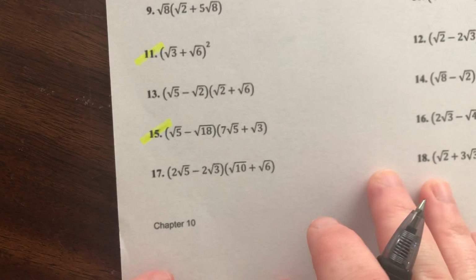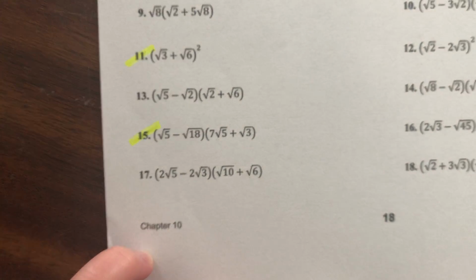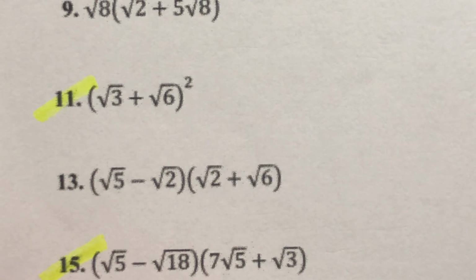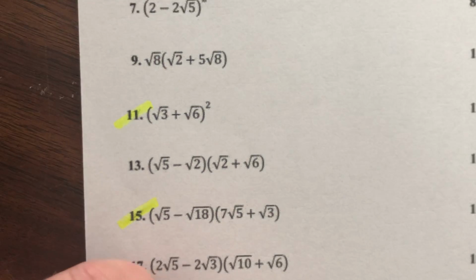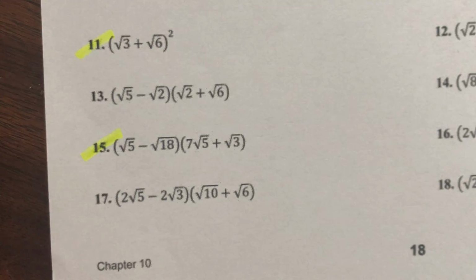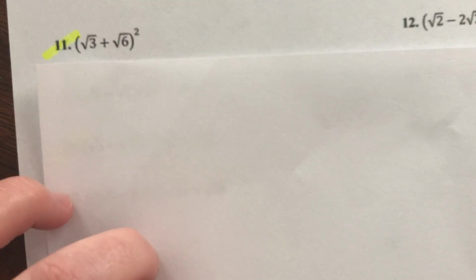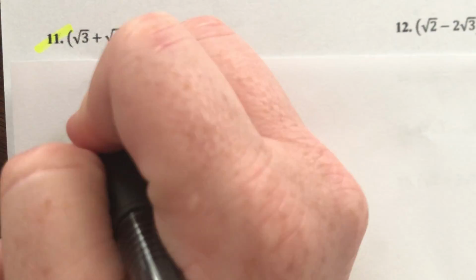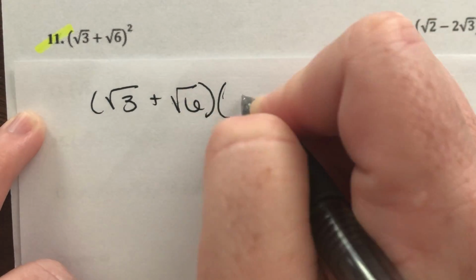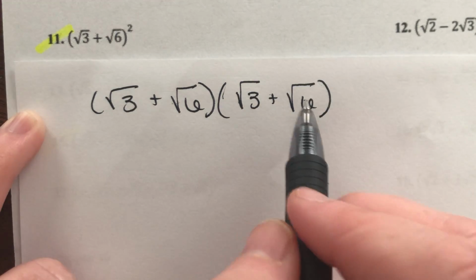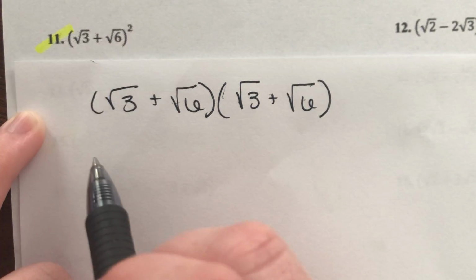Okay, next one. We got 2 more left. Number 11. I'm going to zoom back in. Number 11, square root of 3 plus square root of 6 squared, right? So we're going to write that out. Square root of 3 plus square root of 6 times square root of 3 plus square root of 6, right? That's what we're saying. There was a shortcut to this too, right?